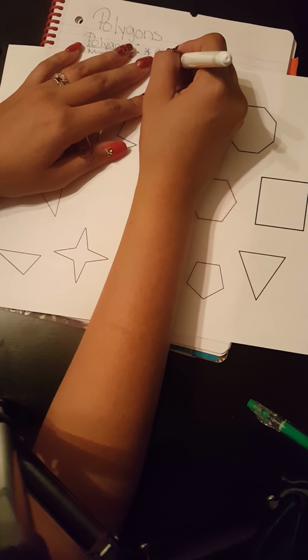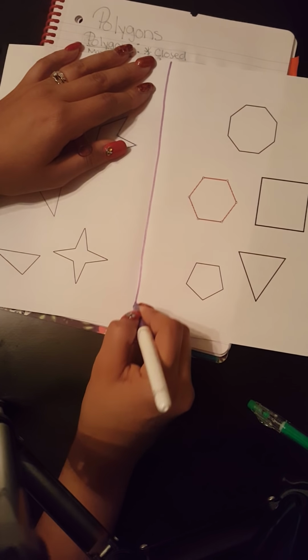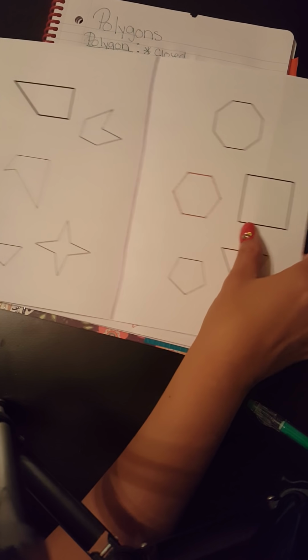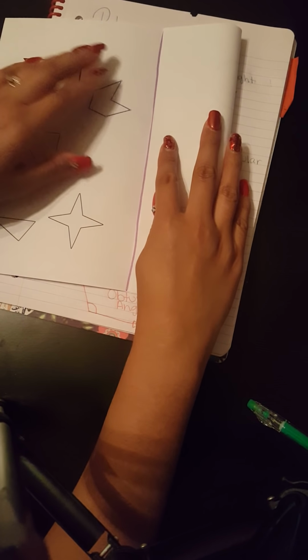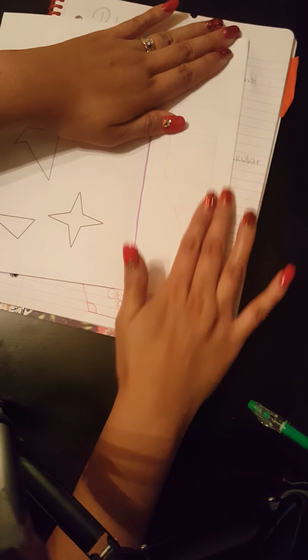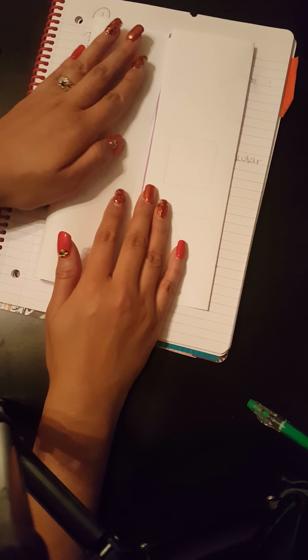Take your pencil and make a line right through the crease. And then I want you to take the edges and close them. And we're making a trifold. Just like that.